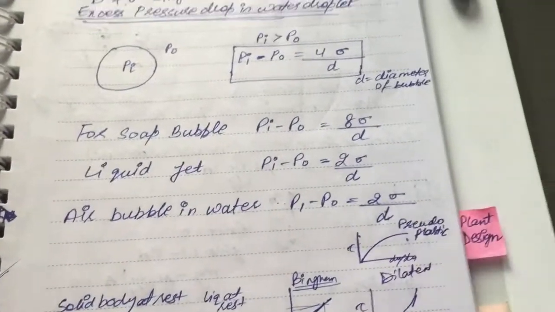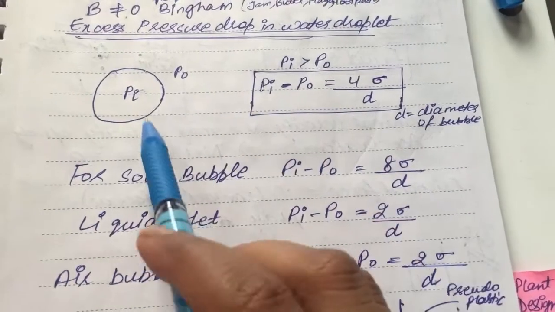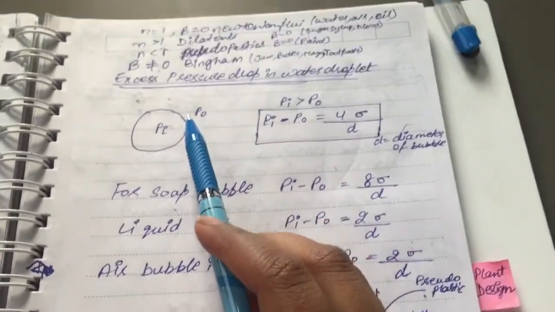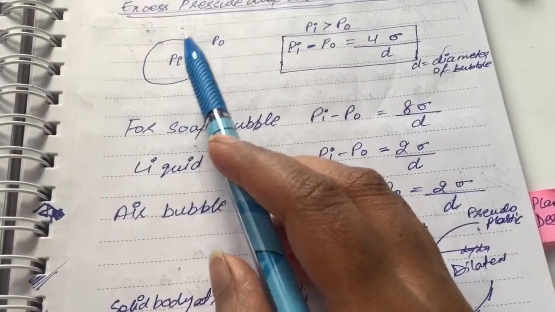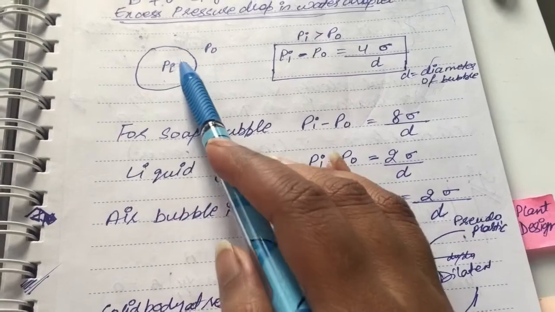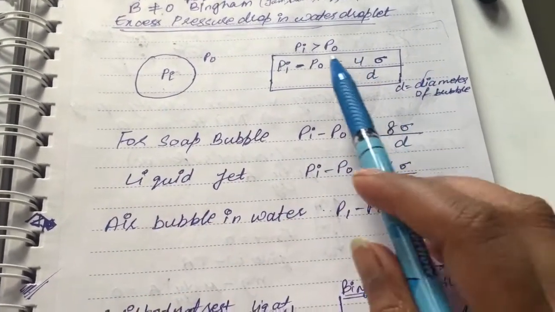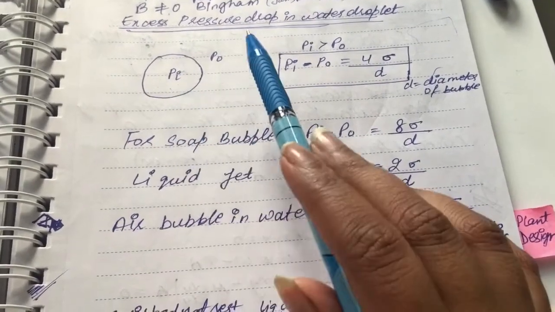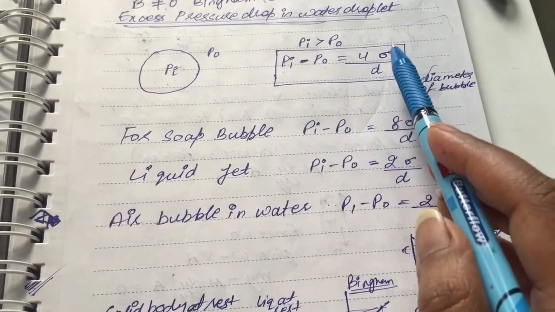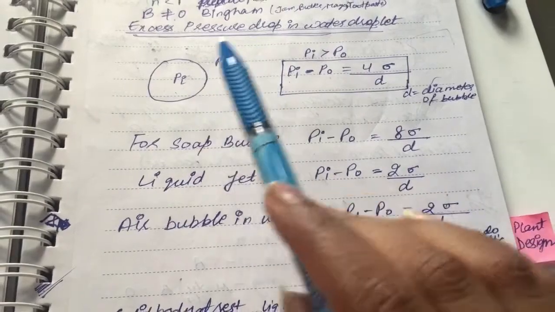Next we have excess pressure in a water droplet. We have a water droplet, and inside the water droplet the pressure is Pi, and outside it the pressure is P naught, and the pressure inside the droplet is more than the outside pressure, so Pi is greater than P naught. So the pressure difference between the droplet and the outside, Pi minus P naught, is 4 sigma by d, where sigma is our surface tension and d is the diameter of the water droplet.